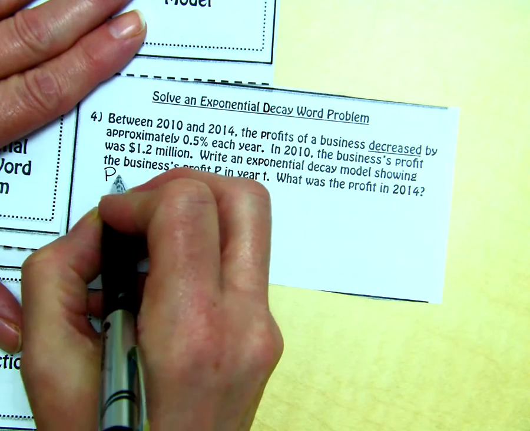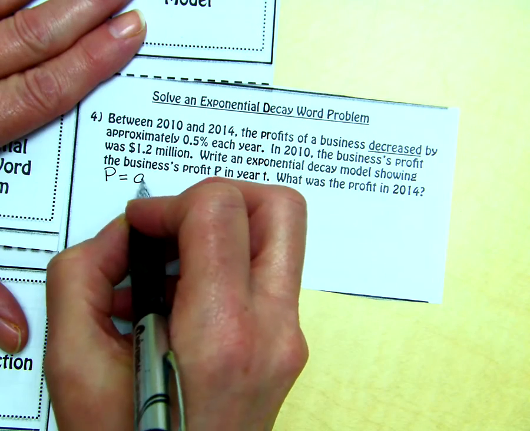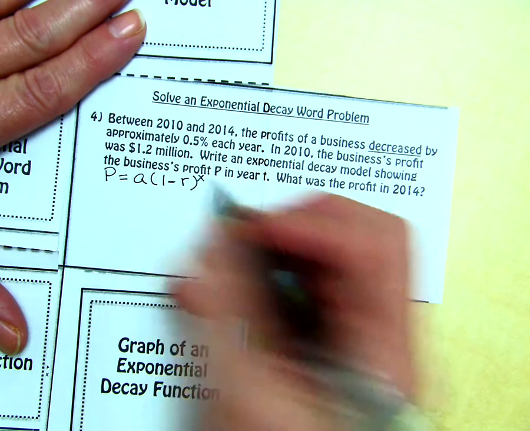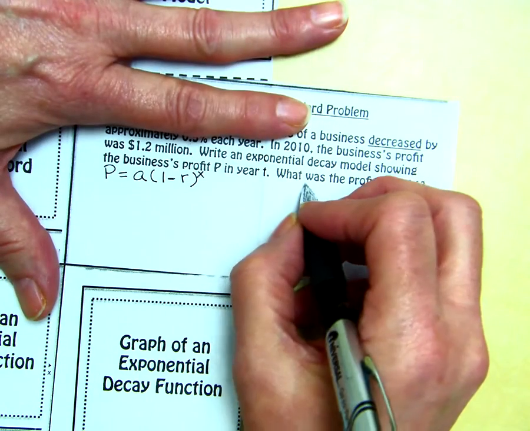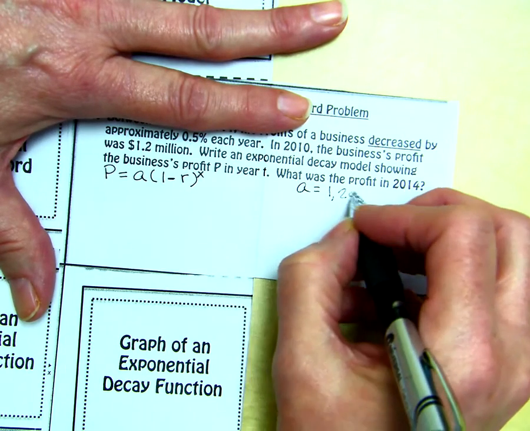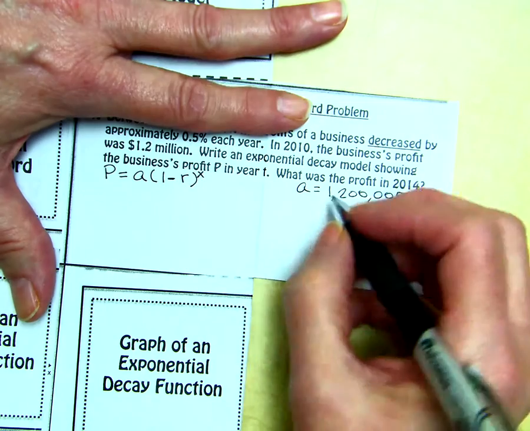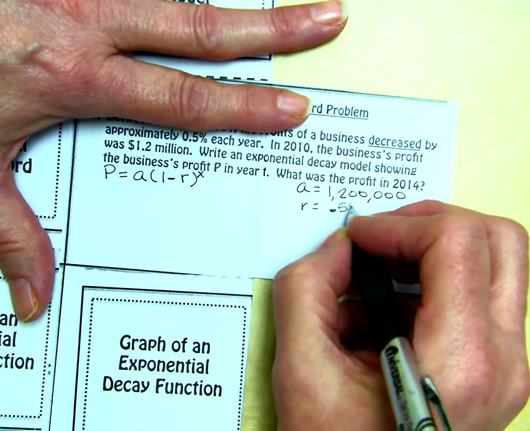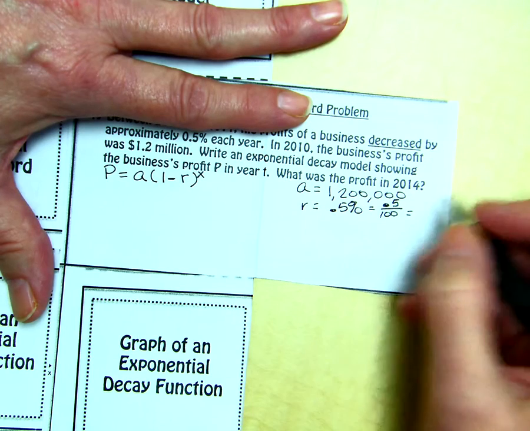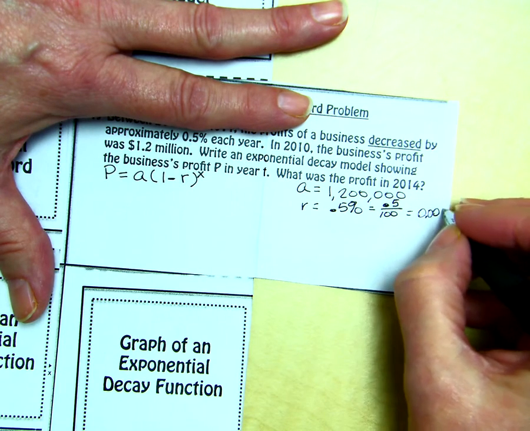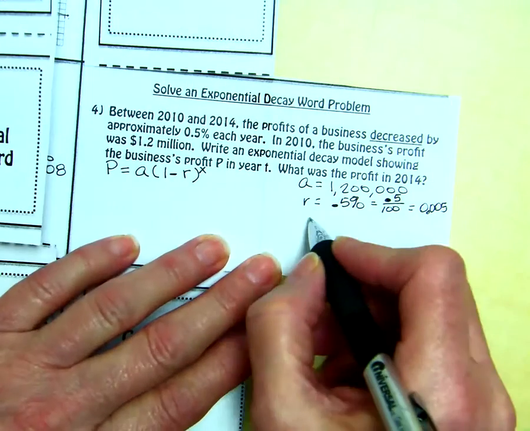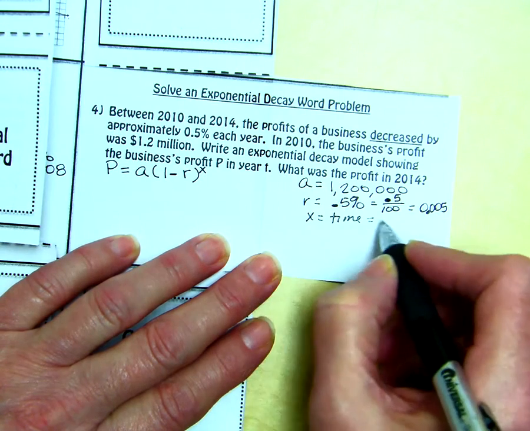So again, we're going to say P equals, because we're dealing with profit, we're going to have A, and then this time, because it is decreasing, we're going to subtract that rate. So let's go over here and identify our A and our R. A is the 1.2 million, so that's 1,200,000. R is 0.5%, which is the same as 0.5 over 100. So now instead of 0.05, we have 0.005. And x is equal to time, so we're going to call that t.